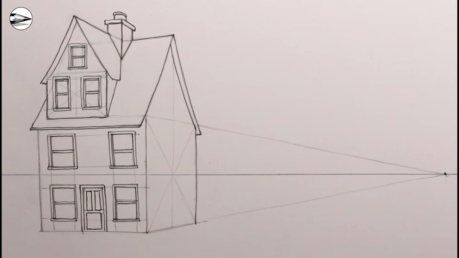So for details, it's useful to draw light lines first, and then as you become more sure about what lines you want to keep, as you start adding details, then you can choose to add some darker lines to your drawing at this stage.